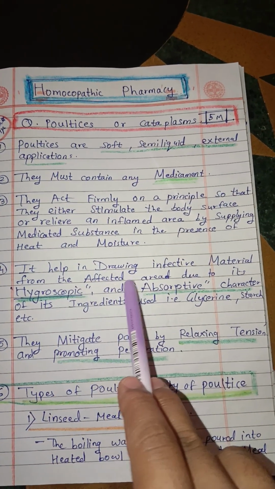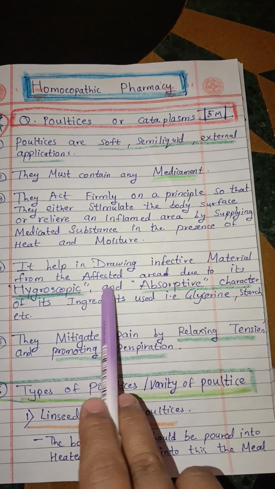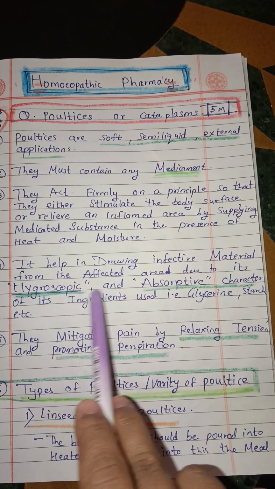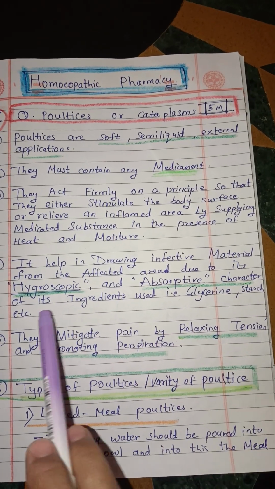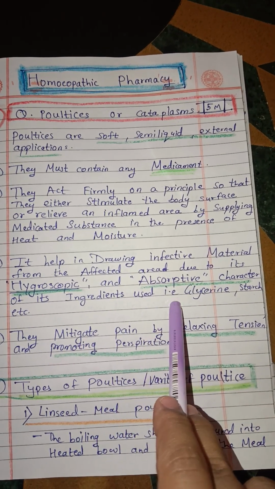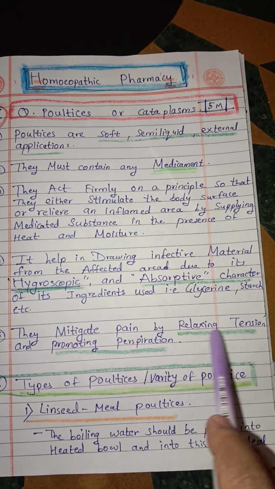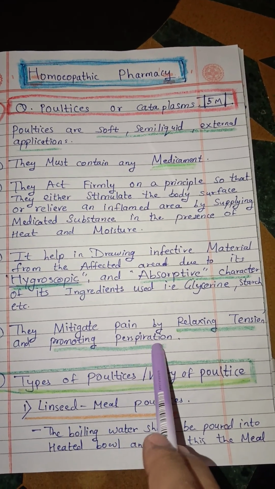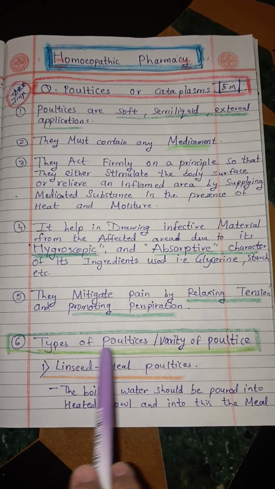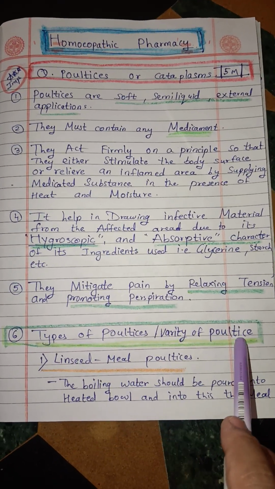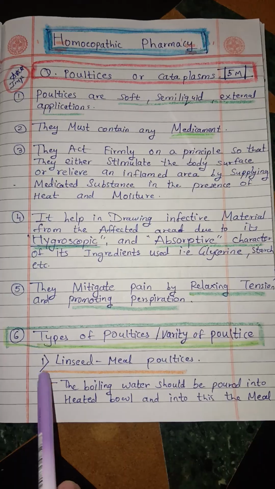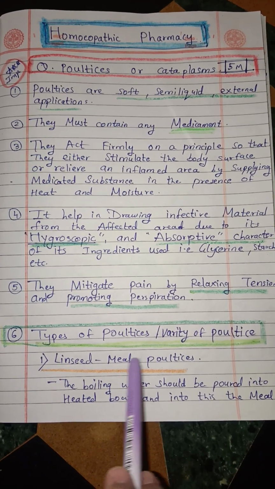It helps in drawing infective material from the affected area due to the hygroscopic and absorptive character of the ingredients used, that is glycerin, starch, etc. They mitigate pain by relaxing tension and promoting perspiration. Now we will see the types of poultice and varieties of poultice. First one is linseed meal poultice.